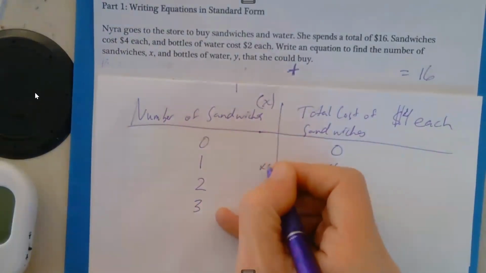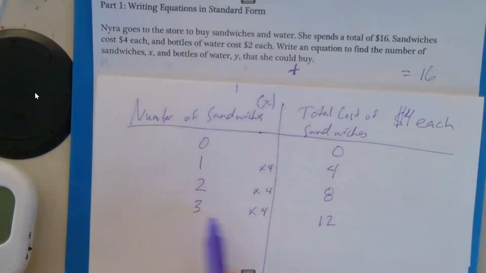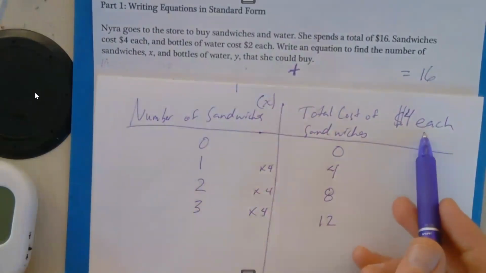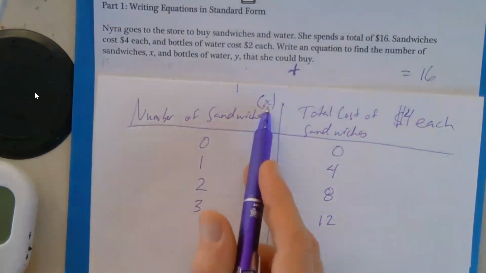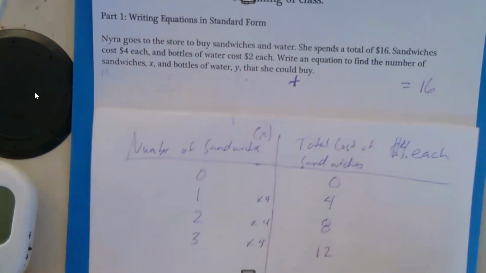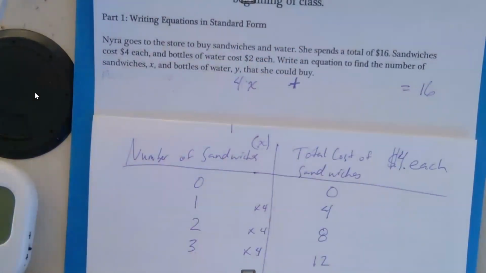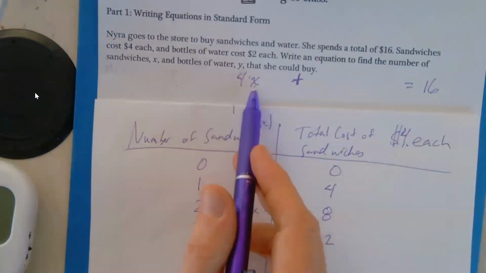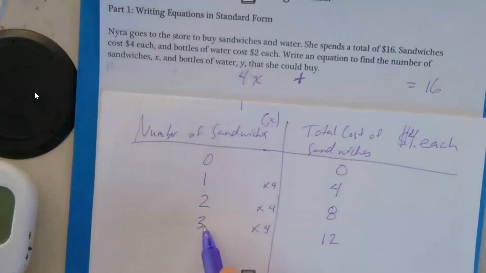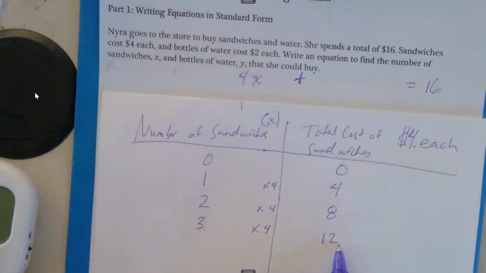So what we want to notice is that we're multiplying our quantities, our amounts, by 4, which is the price of each sandwich. So we multiply the number of sandwiches, X, times the price, 4. So for sandwiches, we can call that 4 times X. Again, if there are 0 sandwiches, it'll be 0 times 4, and the cost of sandwiches will be 0. But if there are 3 sandwiches, it'll be 4 times 3, and the cost of sandwiches will be 12.